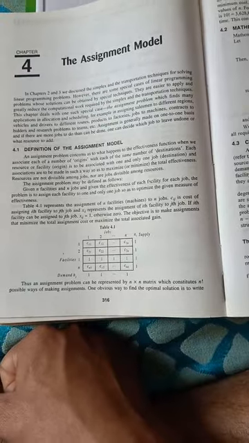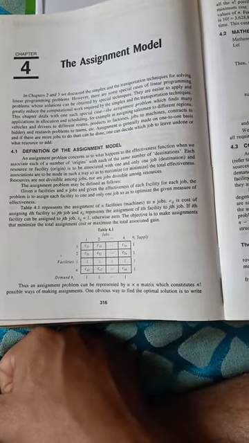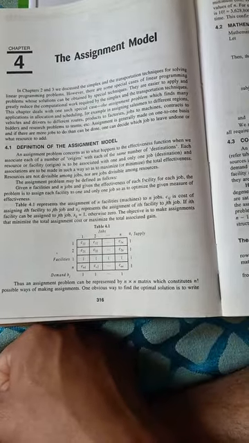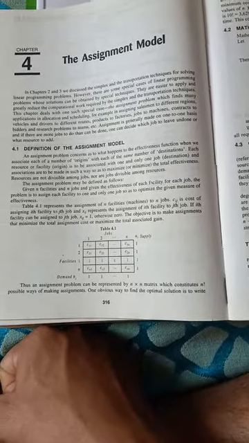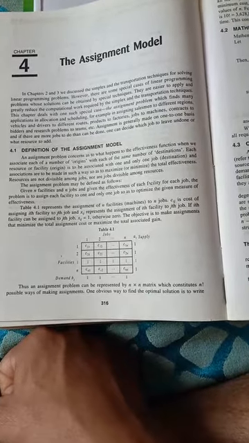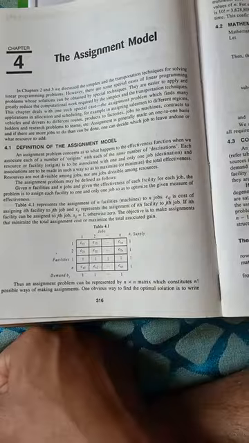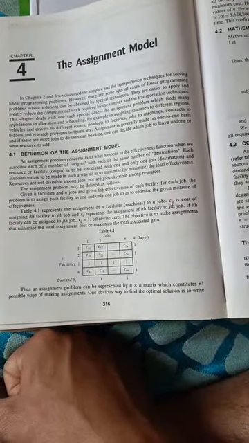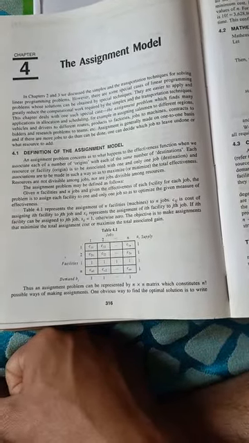For example, assigning salesmen to different regions, vehicles and drivers to different routes, products to factories, jobs to machines, contracts to bidders, and research problems to teams. An assignment problem mainly concerns what happens to the effectiveness function when we associate each of a number of origins with the same number of destinations.